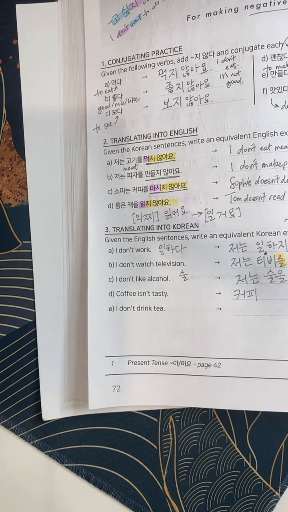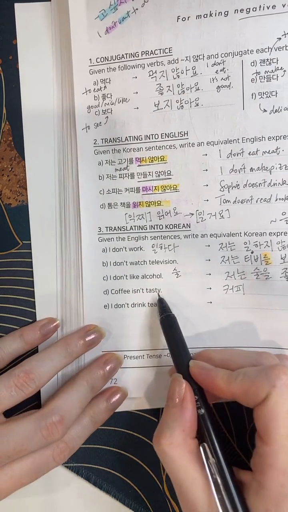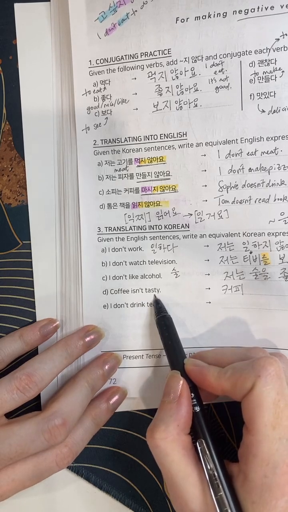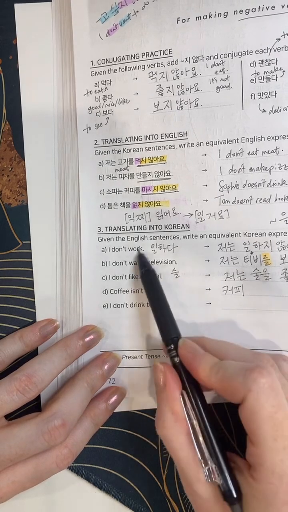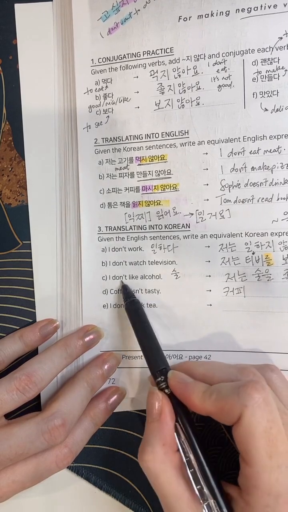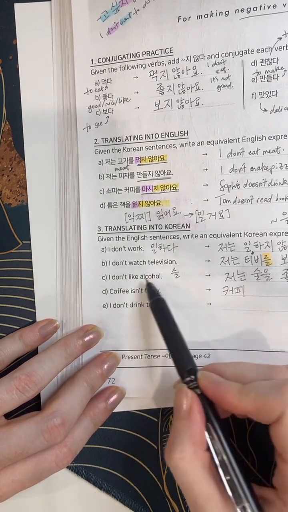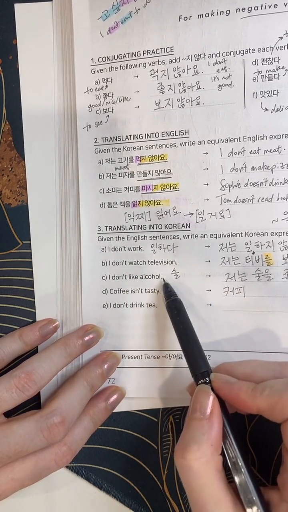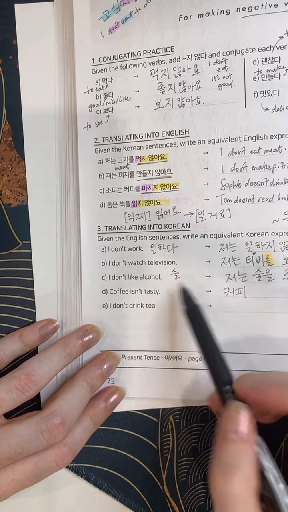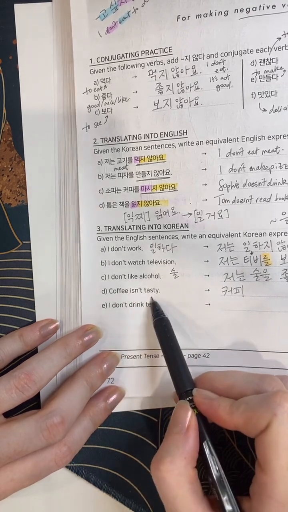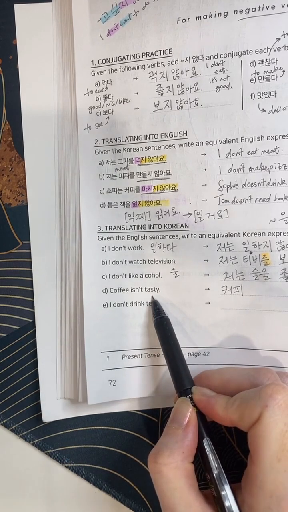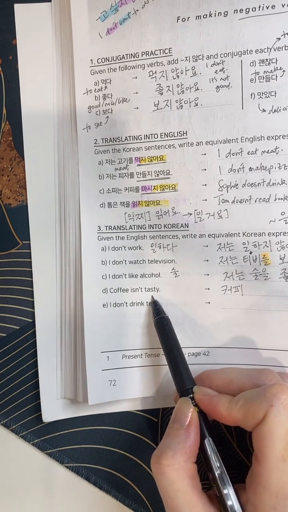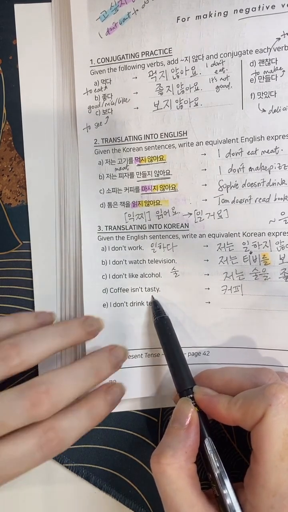So in order to know which particle you need, you have to think about what verb is in the sentence. In all of these sentences before, liking alcohol, watching television, these are actions that you do. But "coffee isn't tasty" is not an action. It's a description of the coffee. It's a slightly different type of sentence.